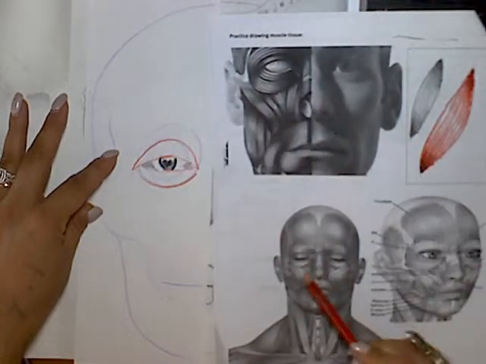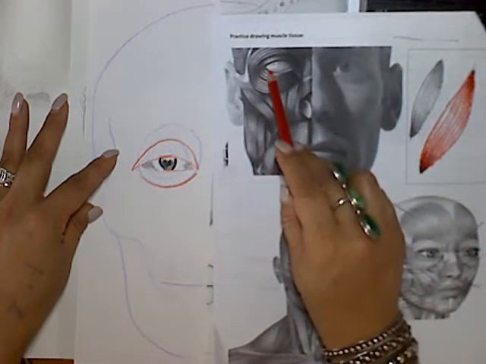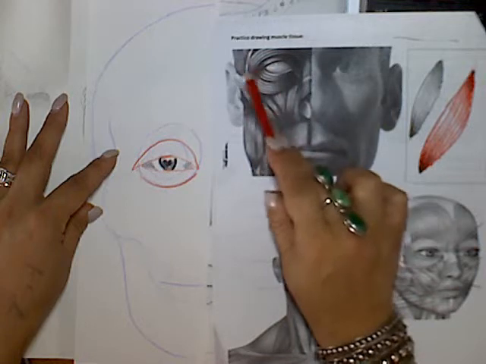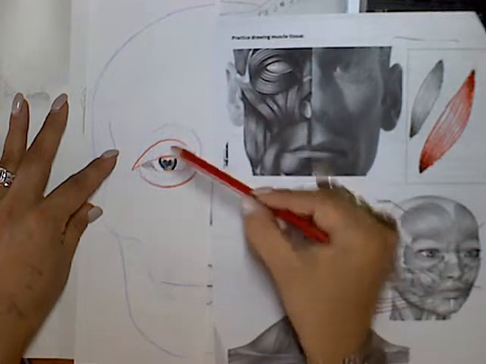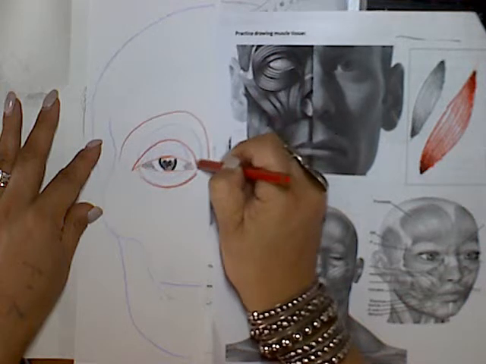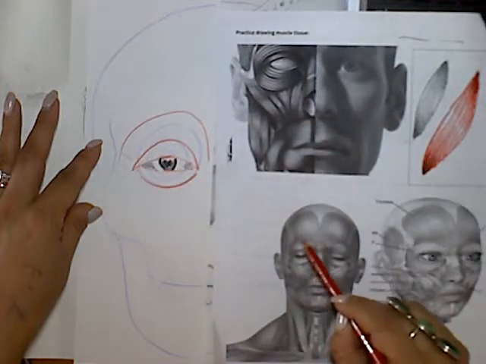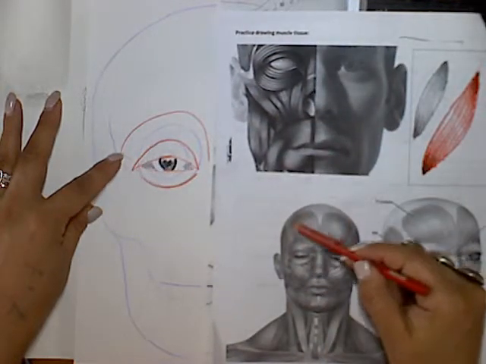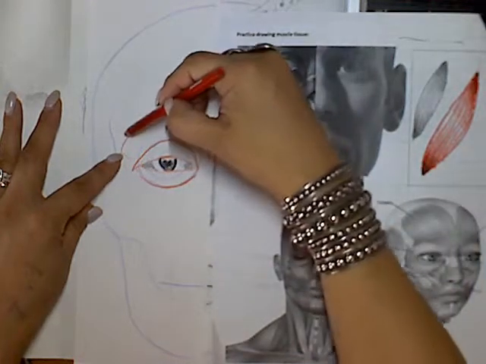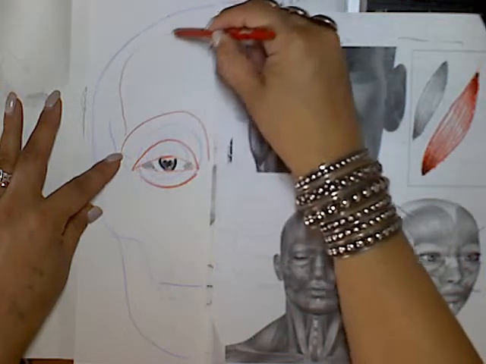Remember, right above our eyelid, we have our brow, a muscle on our brow line, as well as right here underneath. So I'm going to go ahead and lay that top muscle group in. Then my forehead muscle comes right off of that edge and then turns into cartilage.